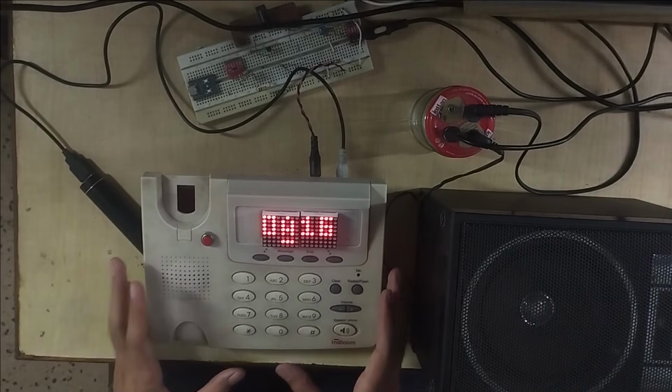So of late, I've been working on this DIY project of mine. It's an analog drum machine built inside an old telephone. Now the setup for this thing is very straightforward.